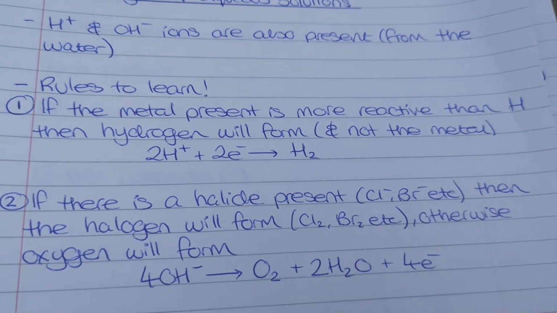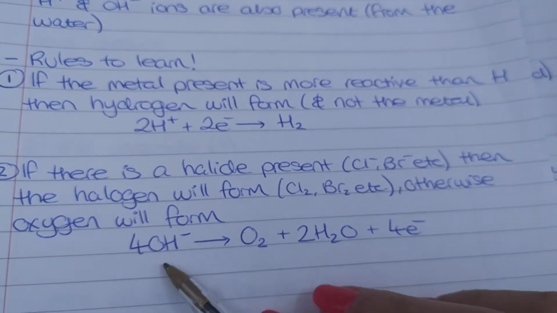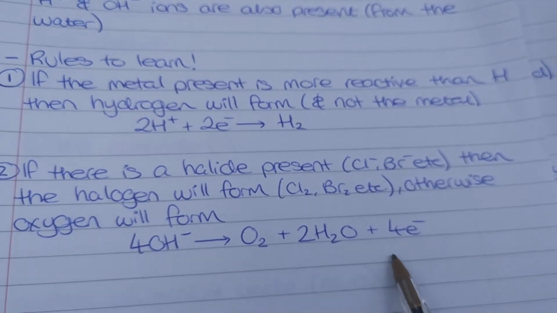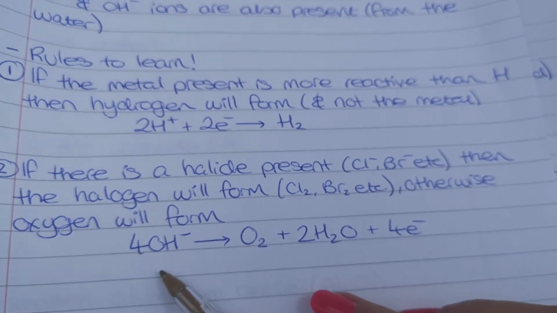If there is not a halide present, then you will form oxygen, and the half equation will always be this: 4OH- gives you oxygen plus 2 waters plus 4 electrons. So that's coming from the hydroxide ions that we have there from the water.